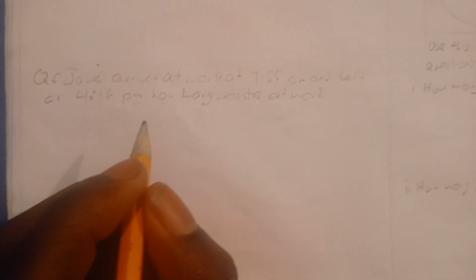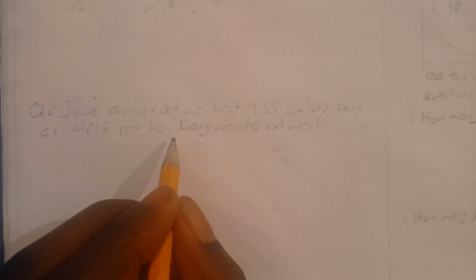Jane arrived at work at 7:55 a.m. and left at 4:18 p.m. How long was she at work? Let's read the question again. Jane arrived at work at 7:55 a.m. and left at 4:18 p.m. How long was she at work?